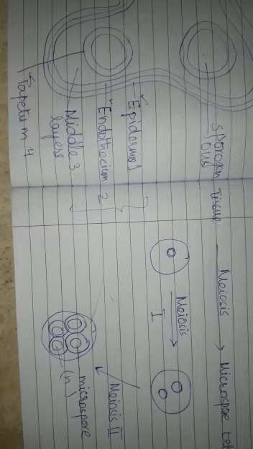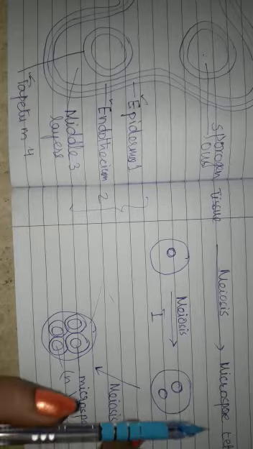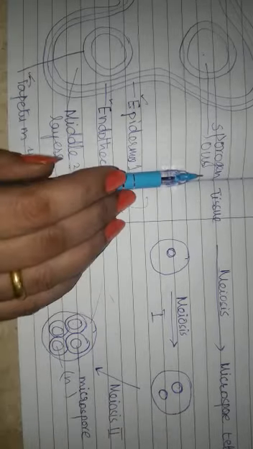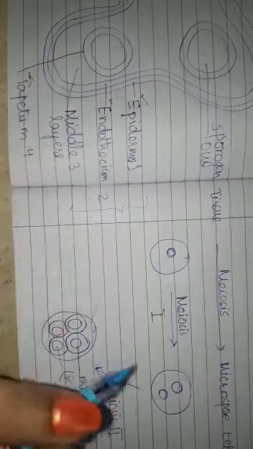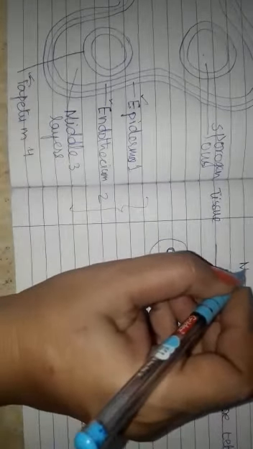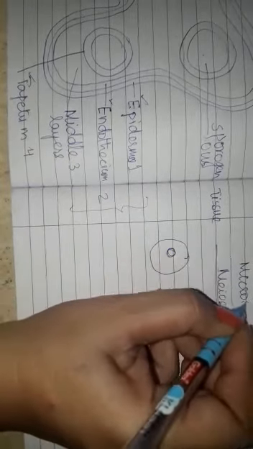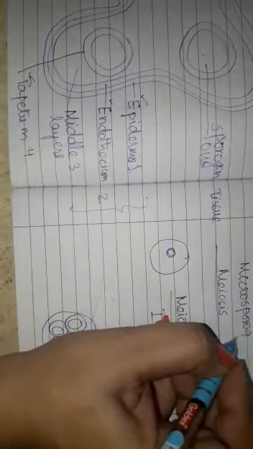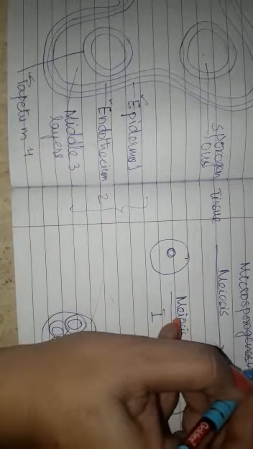Now, the process of formation of microspores from microspore mother cell is called microsporogenesis. What is microsporogenesis?